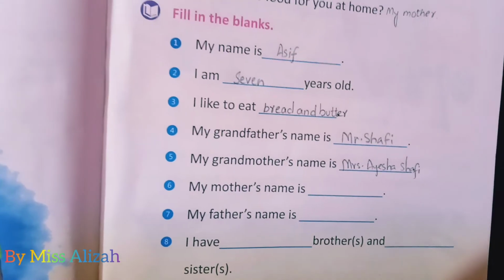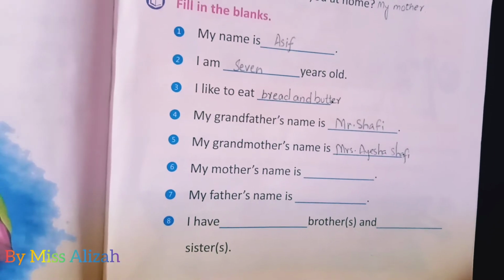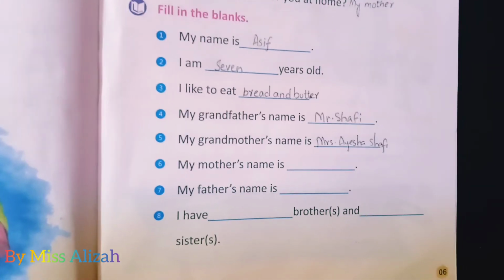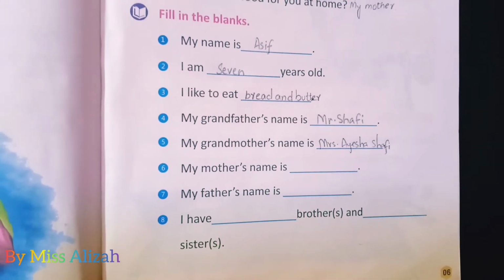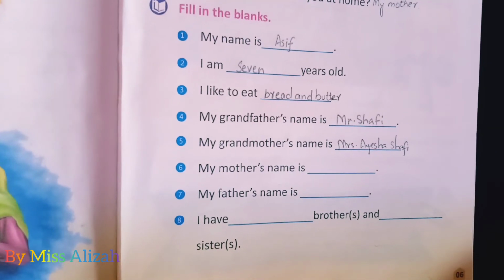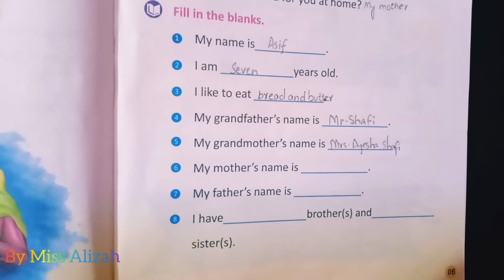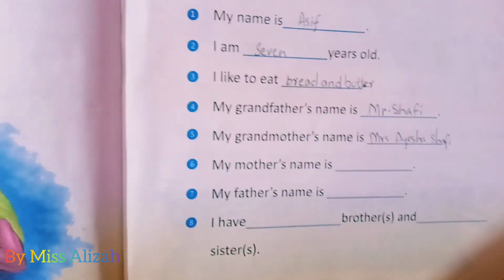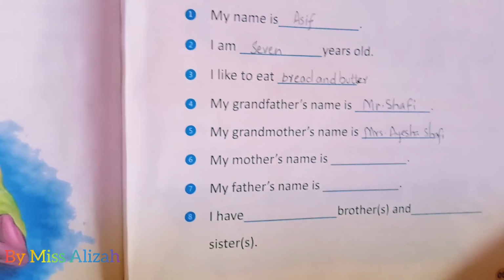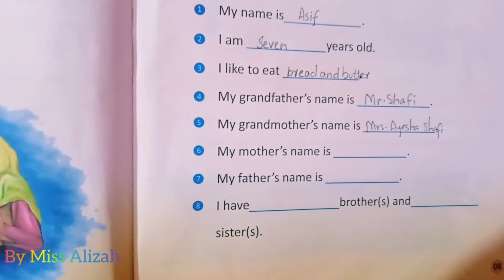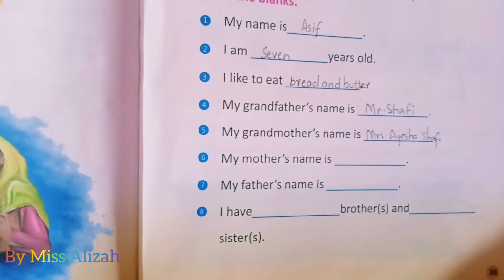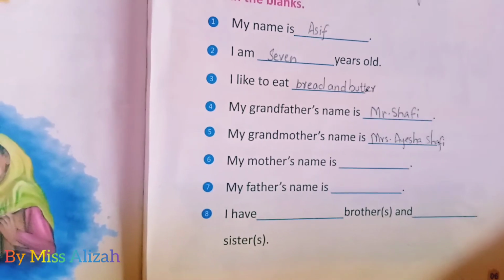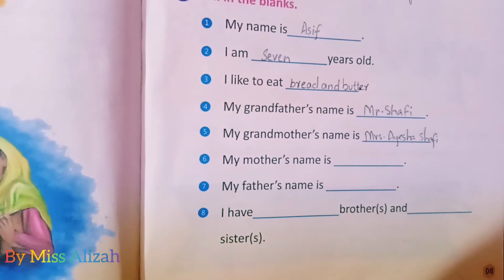Now the next one. My mother's name is, यानी Asif's mother. My mother's name is dash. आसिफ की मदर का क्या नाम था इस चैप्टर में? Her name was Mrs. Azra Ahmed. So what do we have to write in this blank? Mrs. Azra Ahmed. So write down.